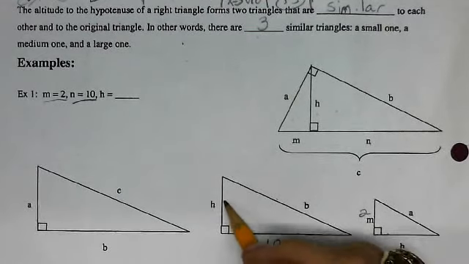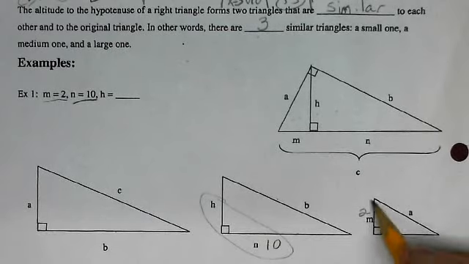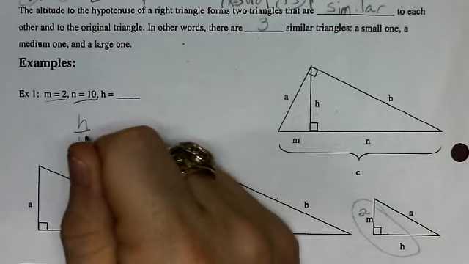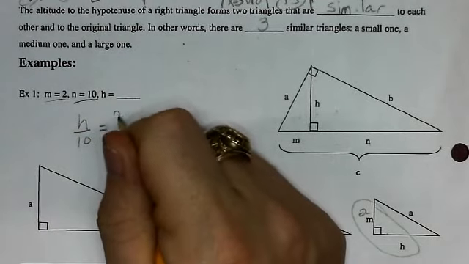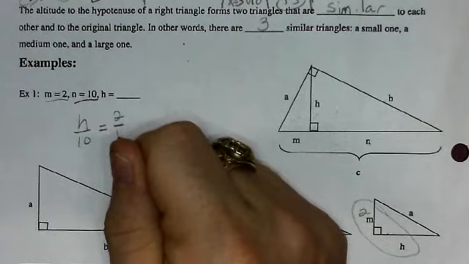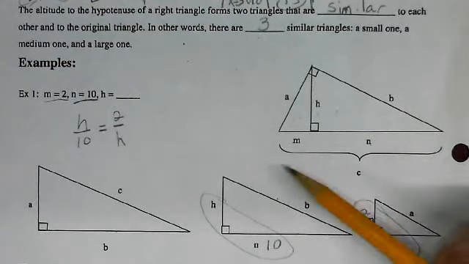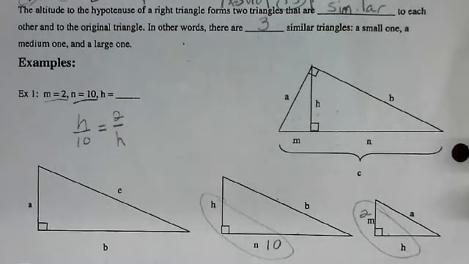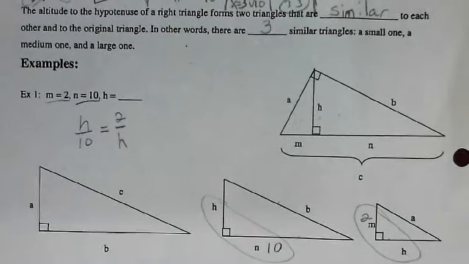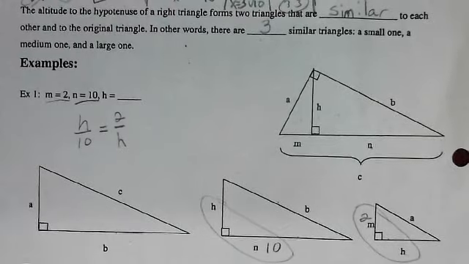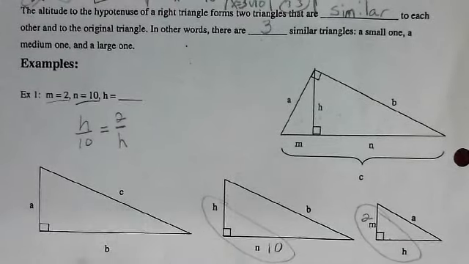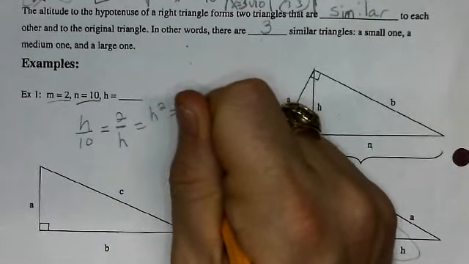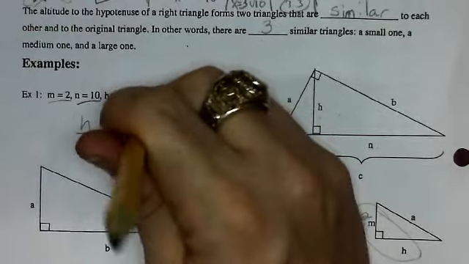So if I set up a proportion, I would have H over 10 equals 2 over H, which looks very similar to what we were using before. My X's are replaced with H's, and they're moved over a little bit just because of how I chose to write my proportion. But essentially we have the same thing, which means that H squared equals 20.